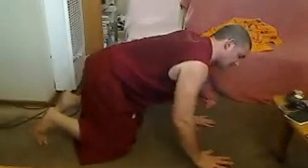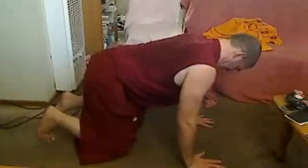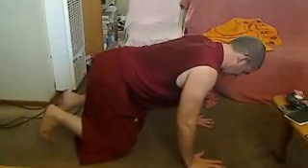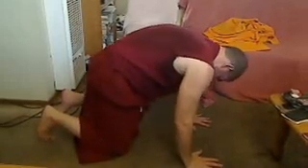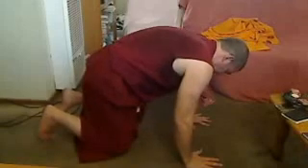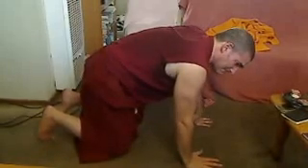Back to center. Let's make our way into the hands and knees pose in preparation for the cat-cow asana. Now to each, give comfort. Okay, we're going to stand up, and we're going to allow the balls of our feet to bear the weight of our body.